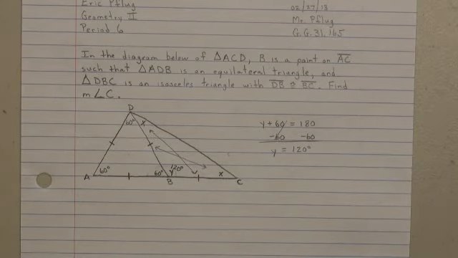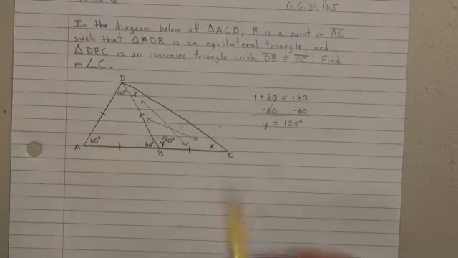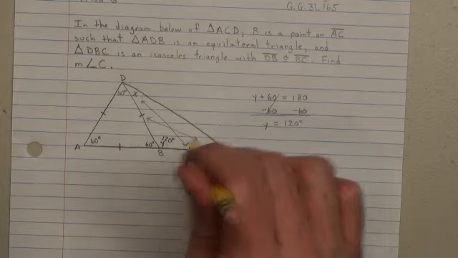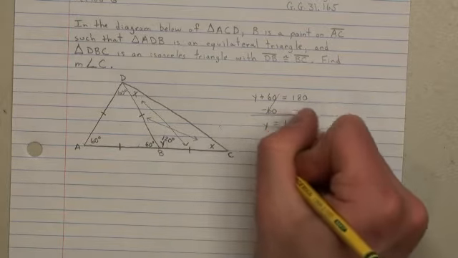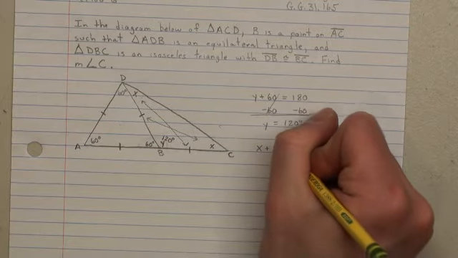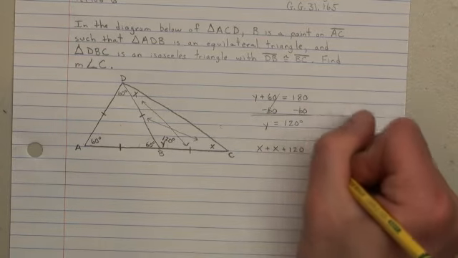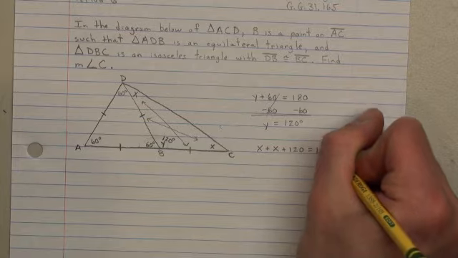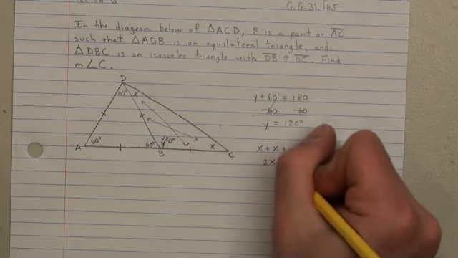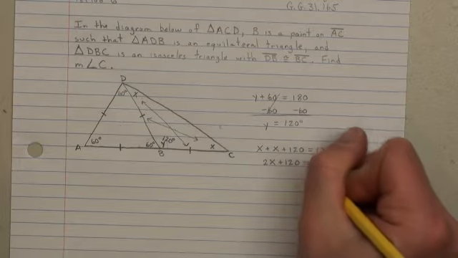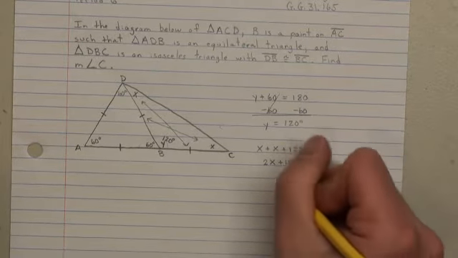Now I can set up my next equation. I know that X plus X plus 120 equals 180. So 2x plus 120 equals 180.